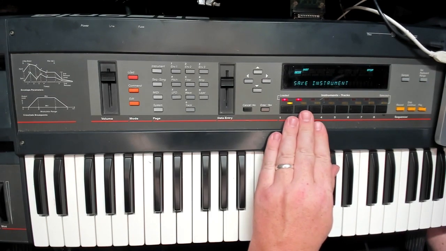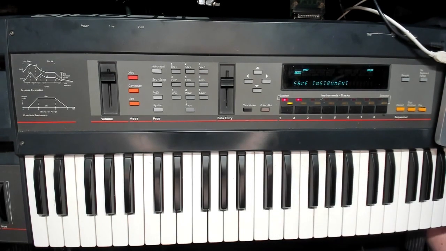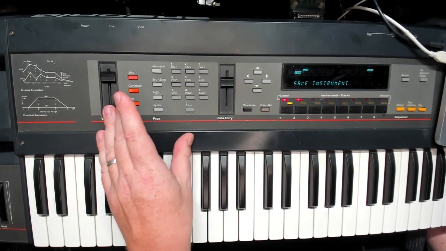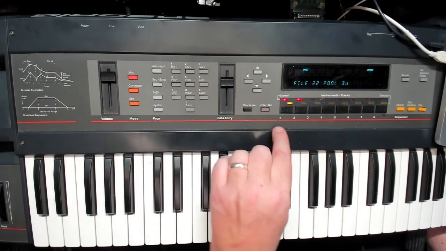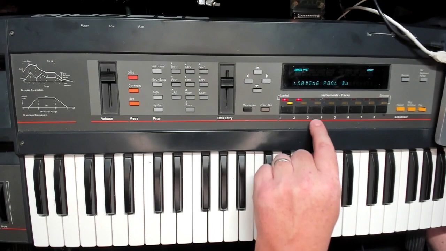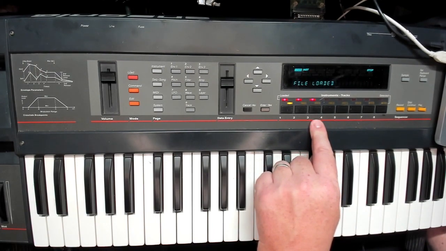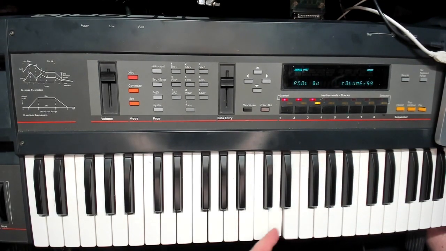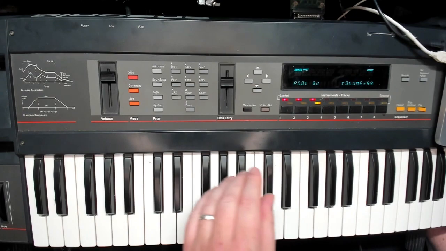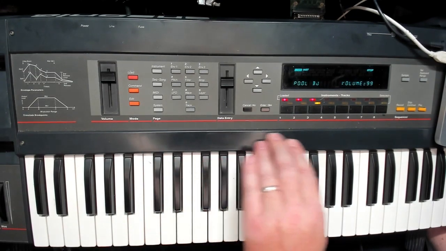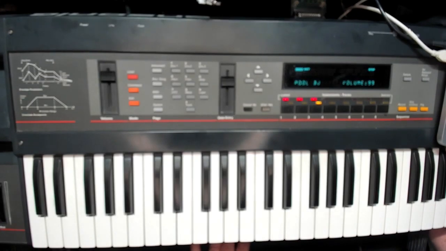Now the real question is, guys, did I accidentally save the old Pool BJ into that file? And I'm going to say yes. So just to make sure, we're going to go to load. Yep. Loading it up. Yep. So how do we get rid of that, you say? How do we get rid of that?